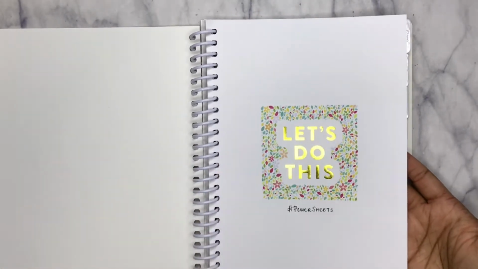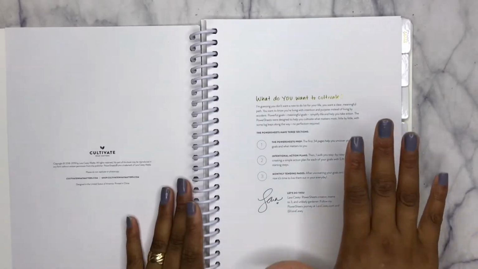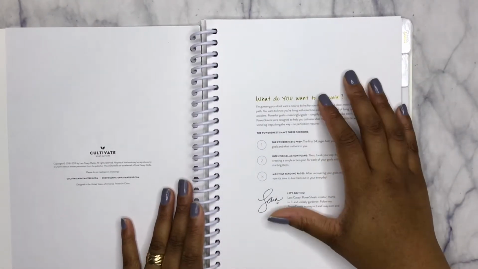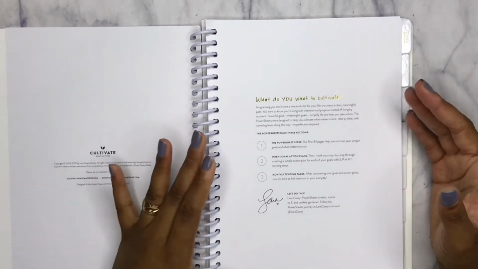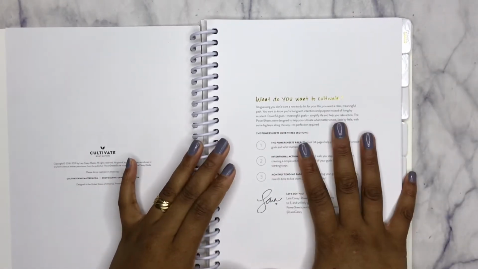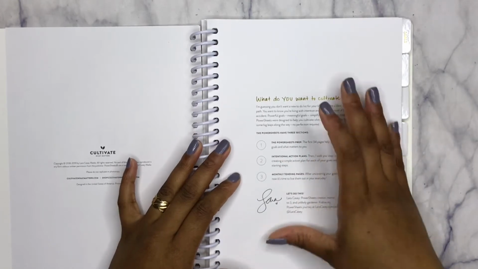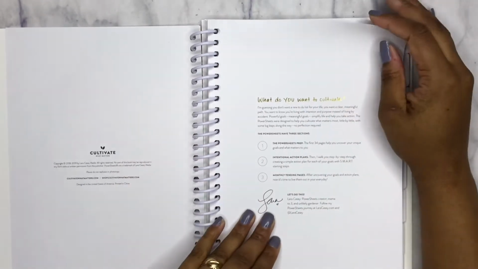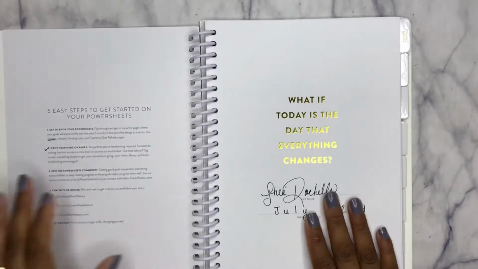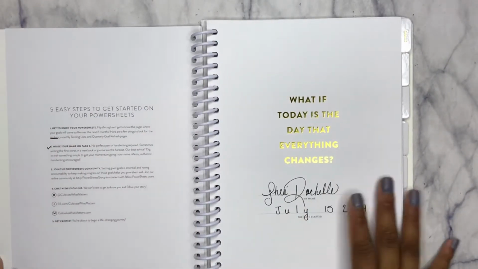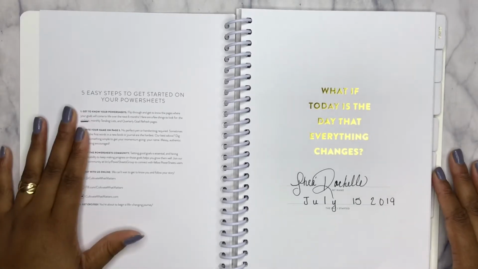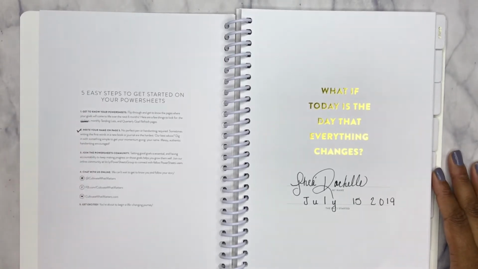All right, and the first page here says, let's do it. This gives you an overview and encourages you to use this. Power Sheets have 3 sections, and it gives you an overview of what's in there. And this is how to get started, because it's a whole heck of a lot in here, and you're going to need a guide if you want to be successful in this.